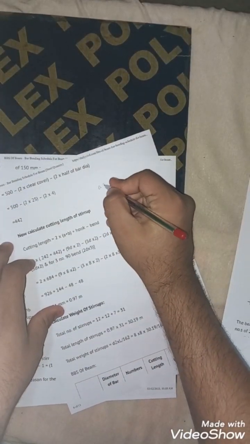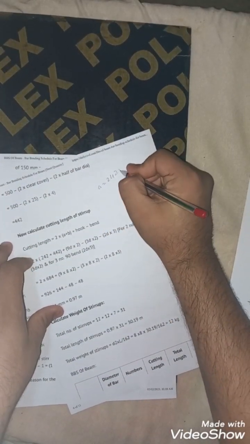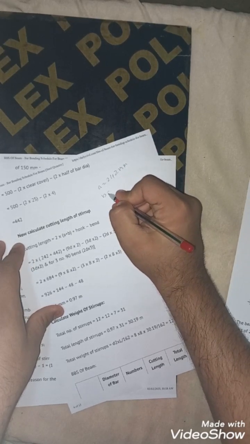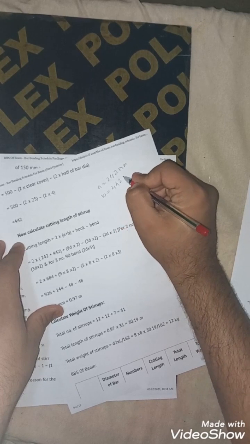Now calculate the cutting length of stirrup. Cutting length equals 2 into A plus B plus hook minus bend. Now we are getting the value A is 242 millimeter and B equals 442 millimeter.